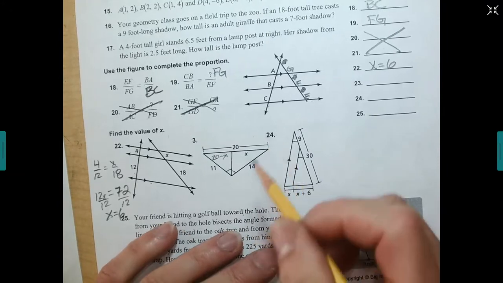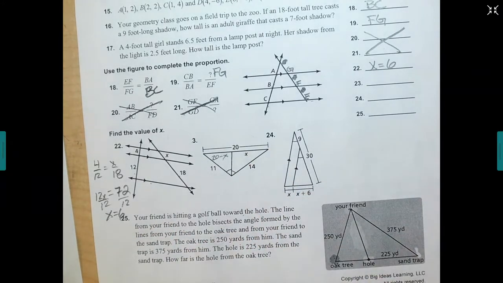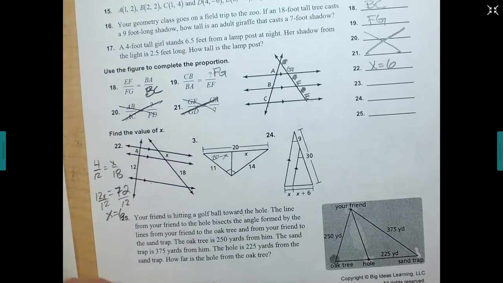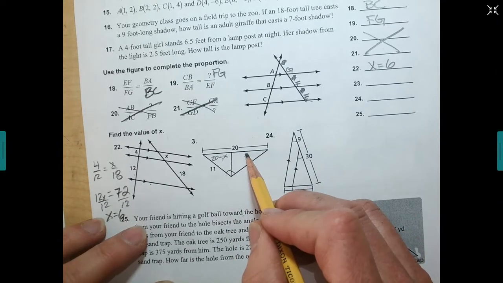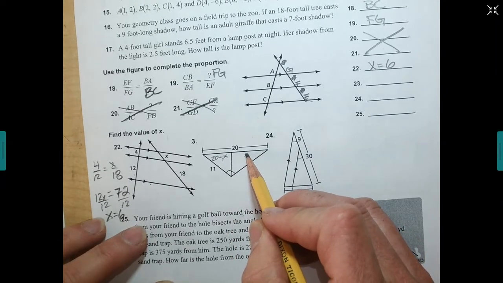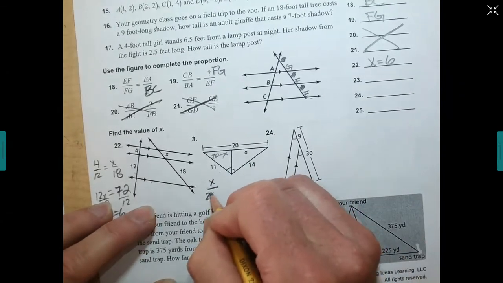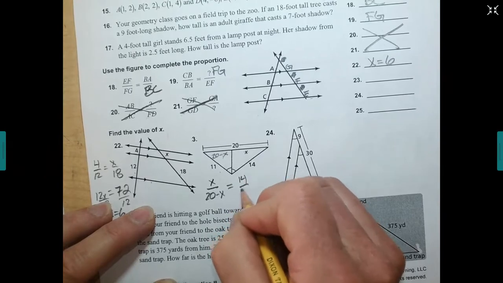So what do we have compared? Is it this to this? Let's check it out. Hold on a second. Looking at my notes. AD is to DB. So this is to this as this is to this. So x is to 20 minus x as 14 is to 11.